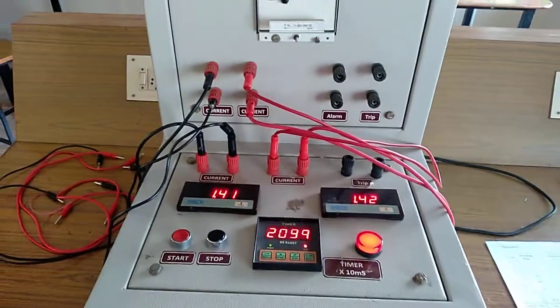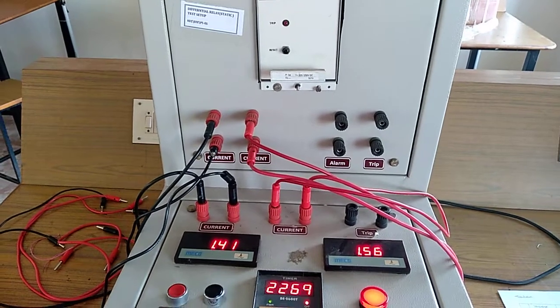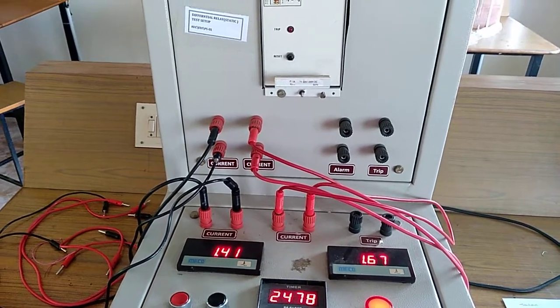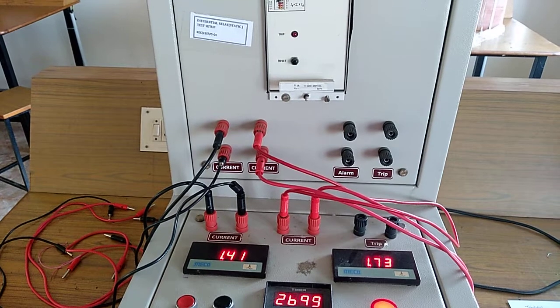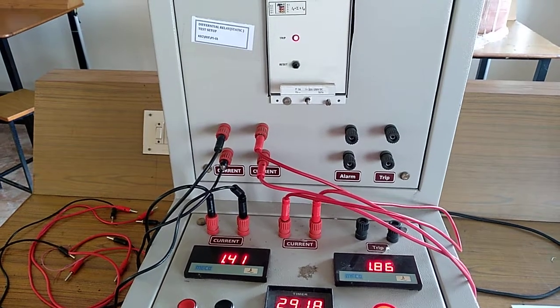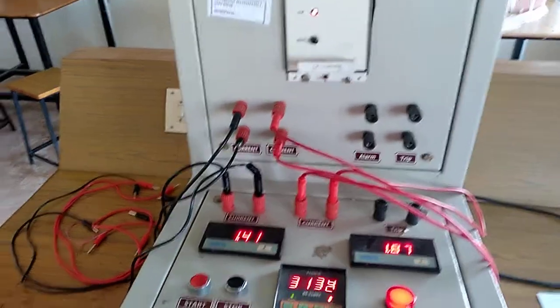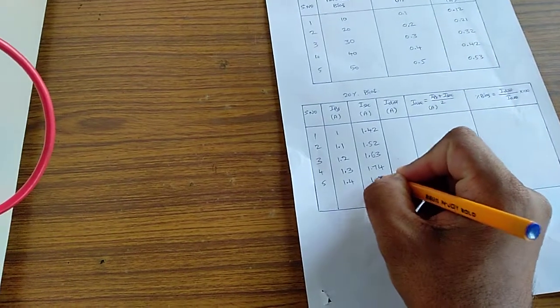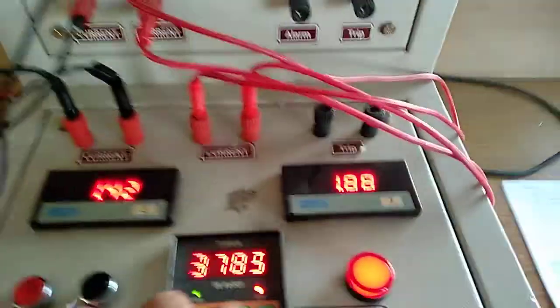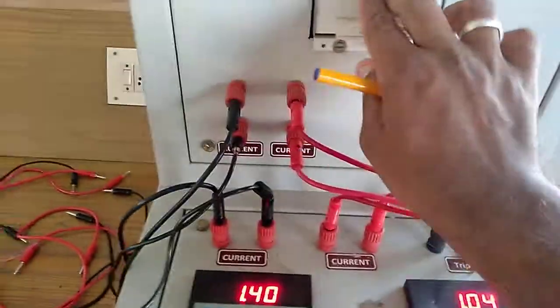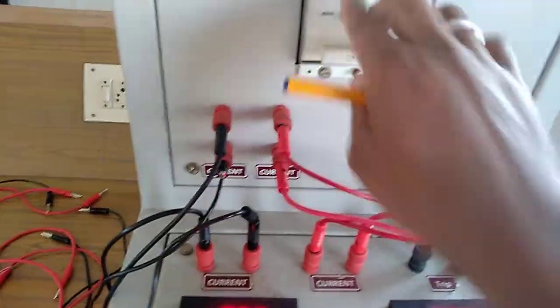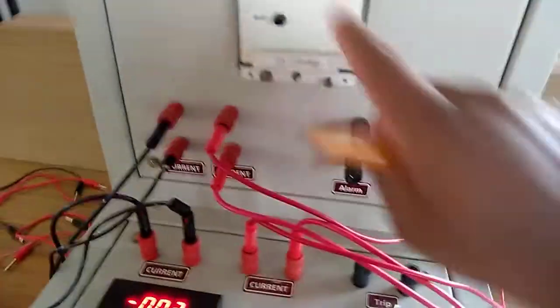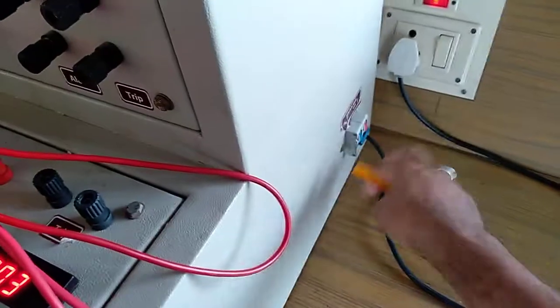So I'm increasing the secondary, 1.8687 ampere. Now stop. I am reducing all the coils to 0, reset, and then switch off.